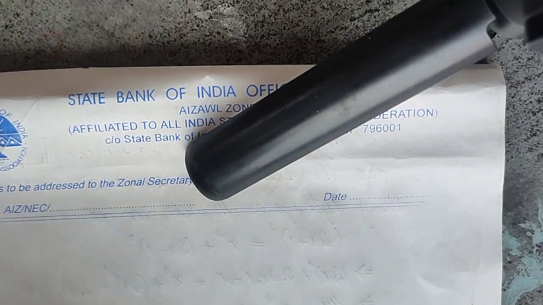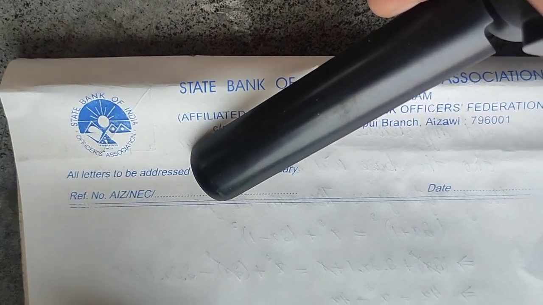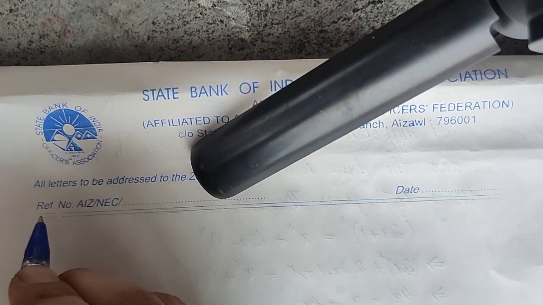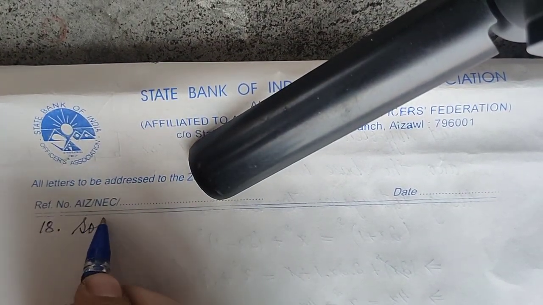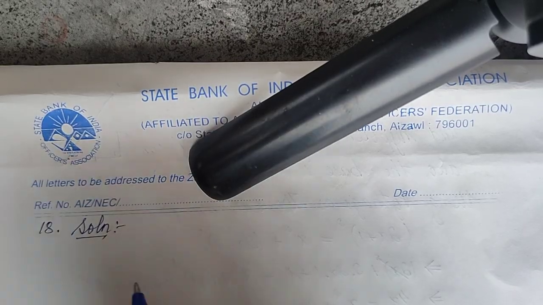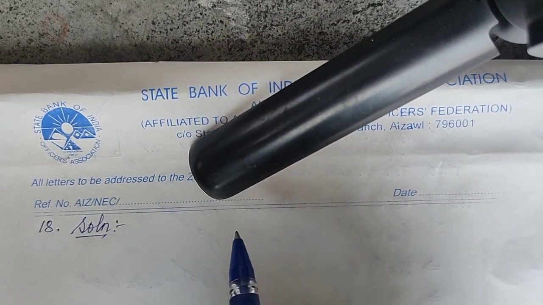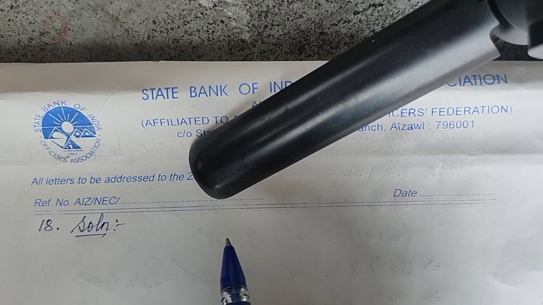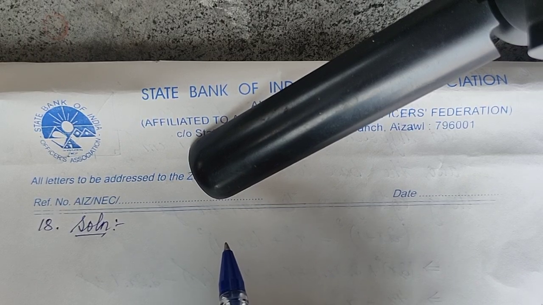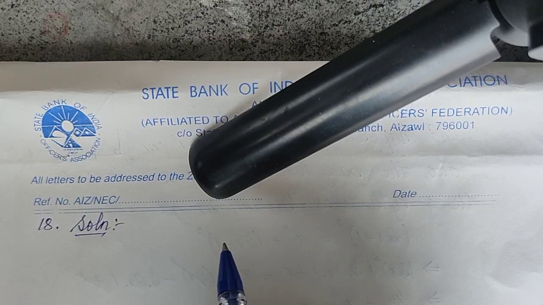Question 18. Is it possible to design a rectangular mango grove whose length is twice its breadth and the area is 800 square meter? If so, find its length and breadth.